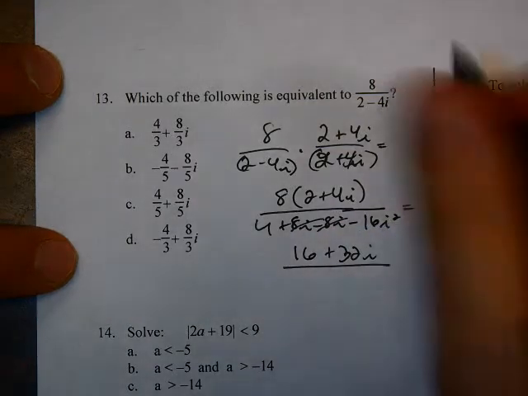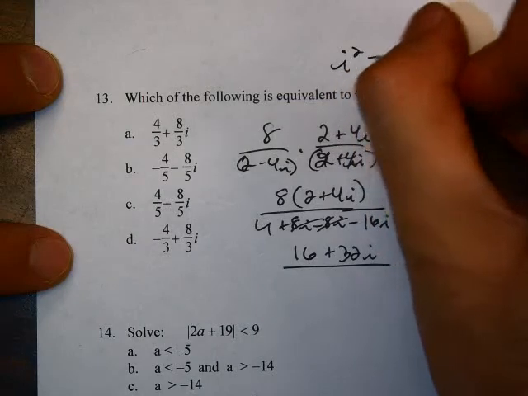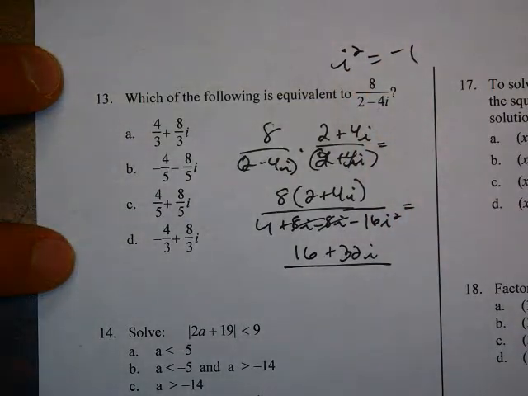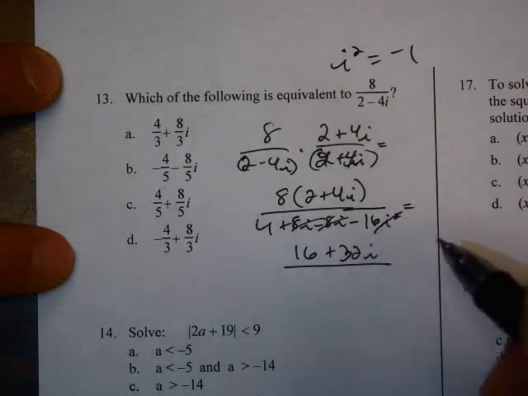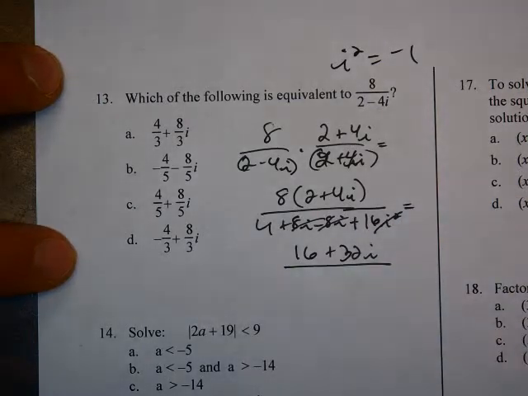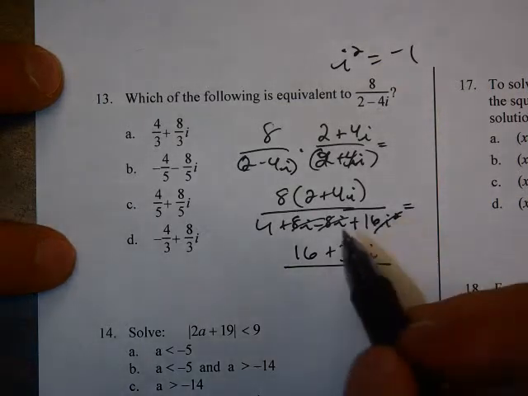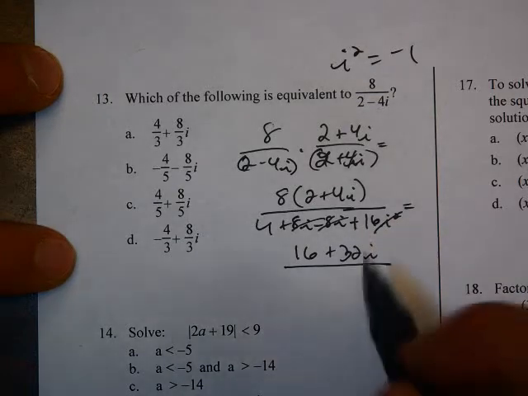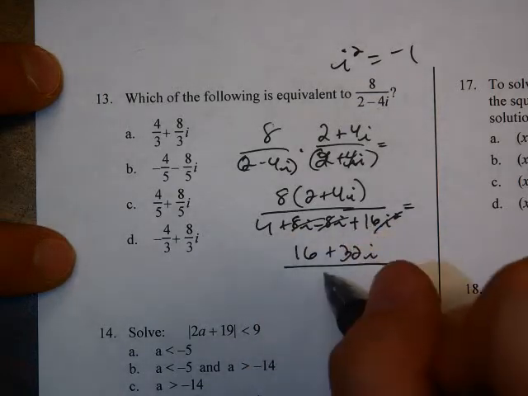And remember that i squared always equals negative 1. So I'm going to cancel the i squared, but I'm going to change this to plus, because what I'm doing is plugging negative 1 into that, and it's really just going to change that sign to 16. So now I got 4 plus 16 is 20.